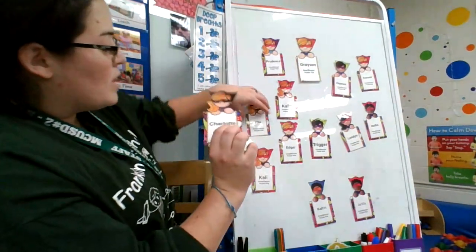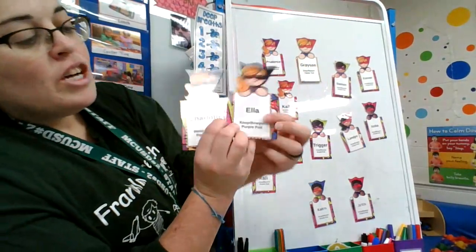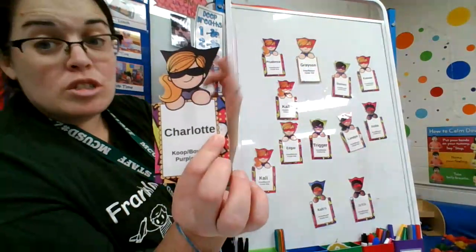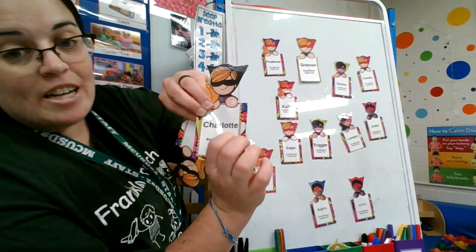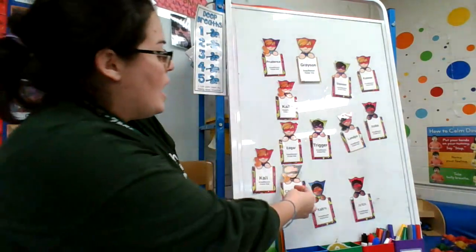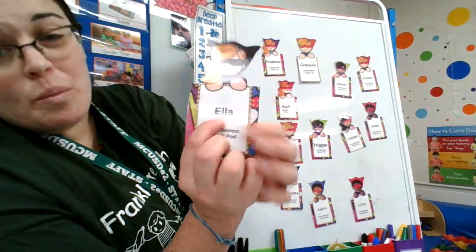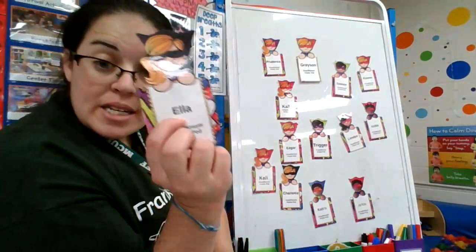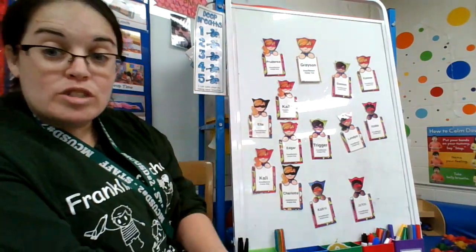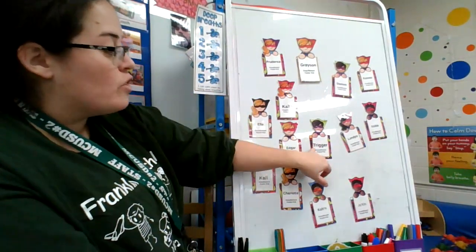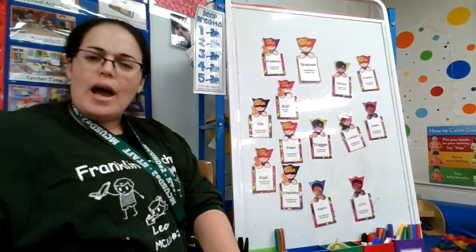So if you look at Charlotte and you look at Ella, Charlotte has a lowercase or small e because her E is in the middle or the end. Hers is right there at the end. Ella has a capital or big tall E because it is at the beginning of her name. And because your name is so very important, you capitalize that first letter no matter what it is to show that I am an important person.